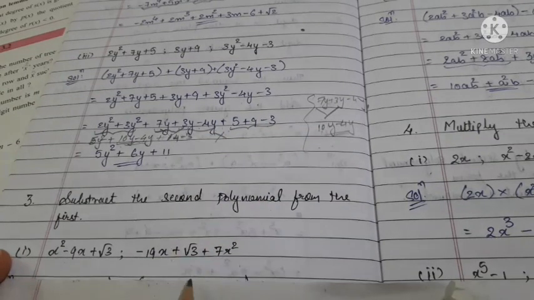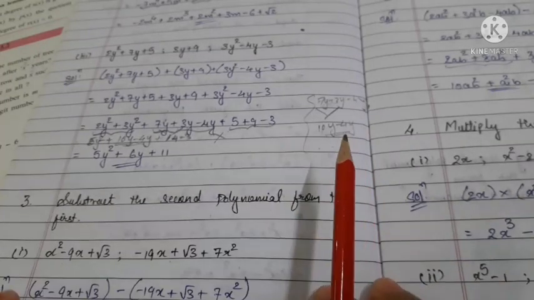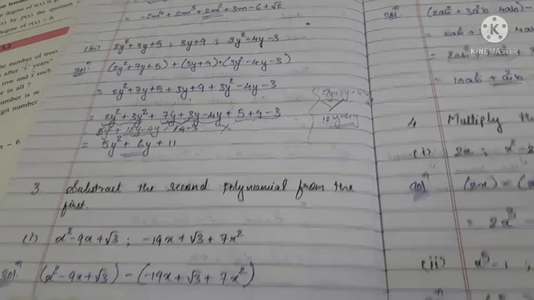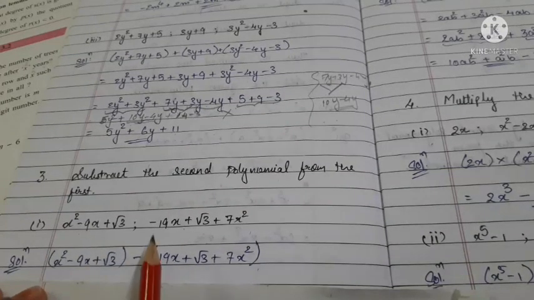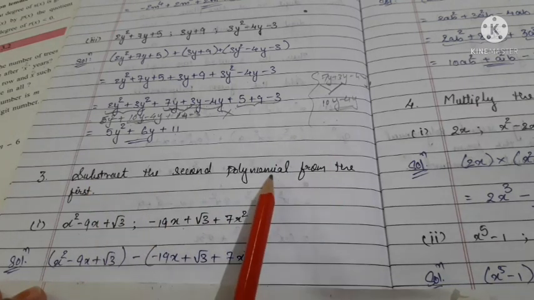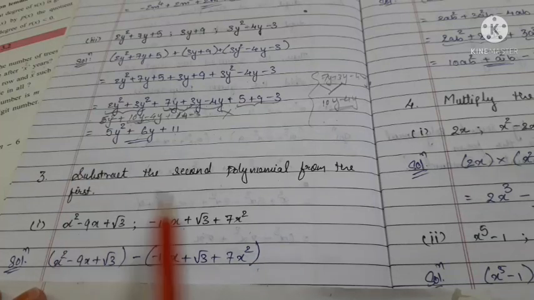Okay, write down the expression of subtraction. So I wrote it first, the expression of subtraction. Okay, and last time I already told you that you have to do it according to the statement. Okay, subtract the second polynomial from the first. This you have to subtract from the first.